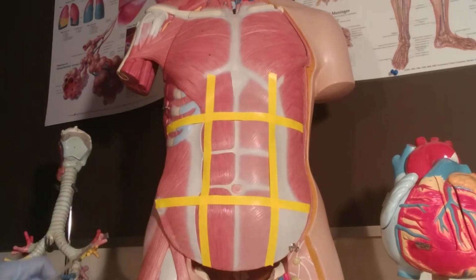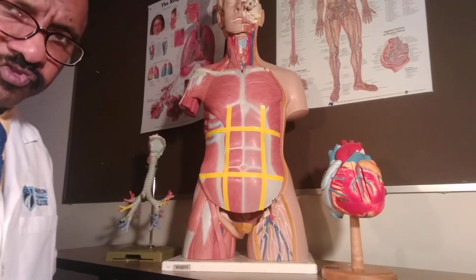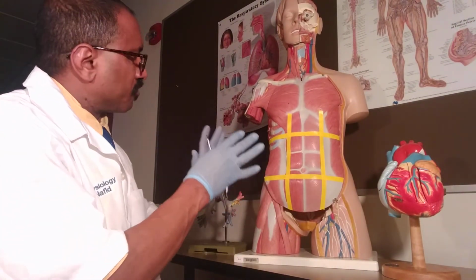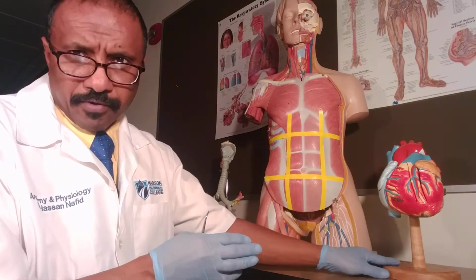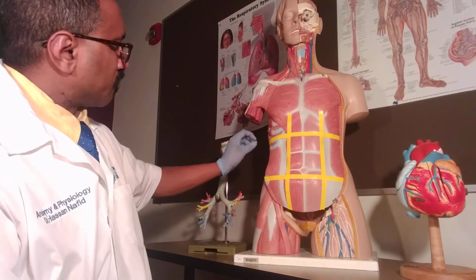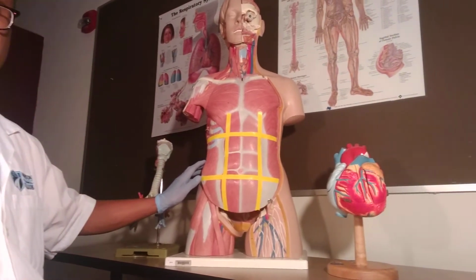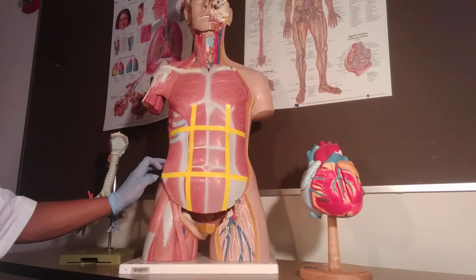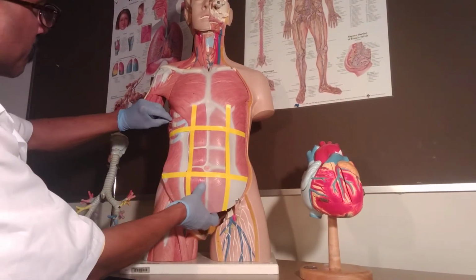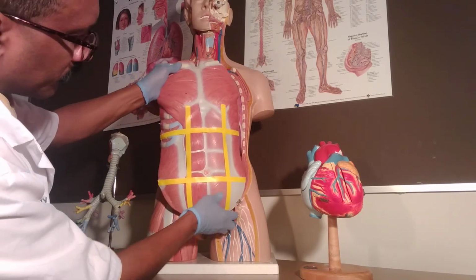So these 9 regions are important in clinical practice and in descriptive anatomy, because underneath these regions we're going to identify important organs that are related to them. I'm going to remove the cover here to show you these organs that we could identify below these areas.